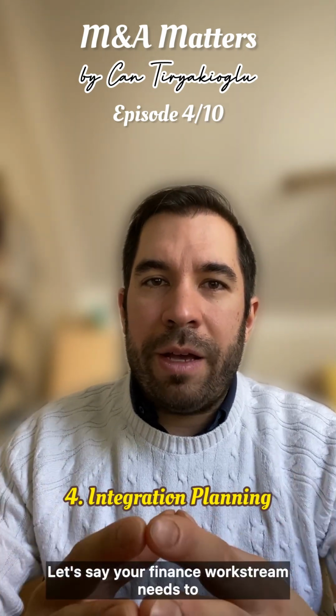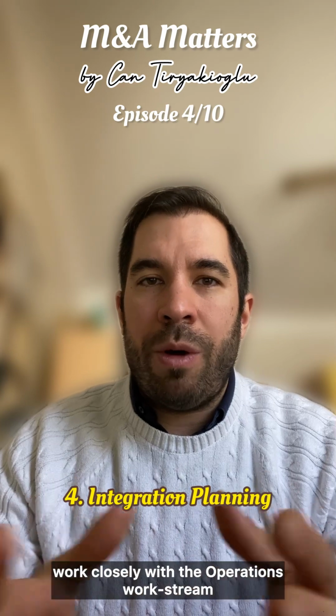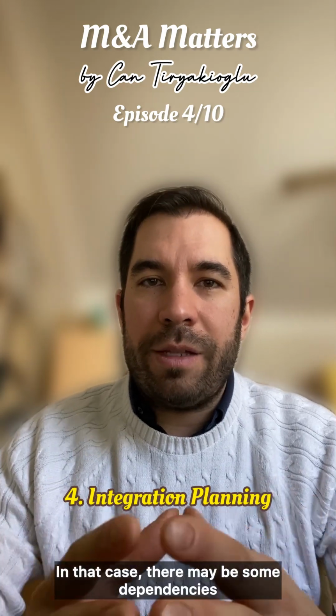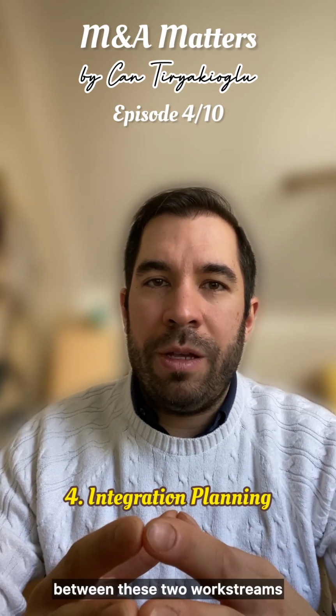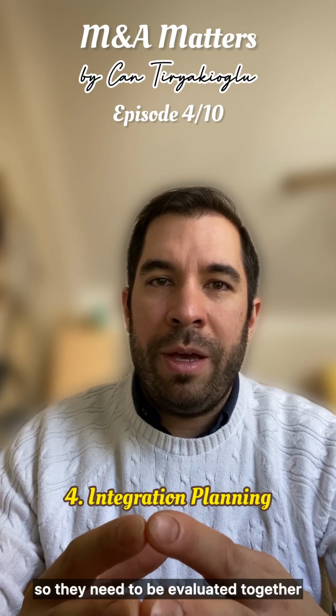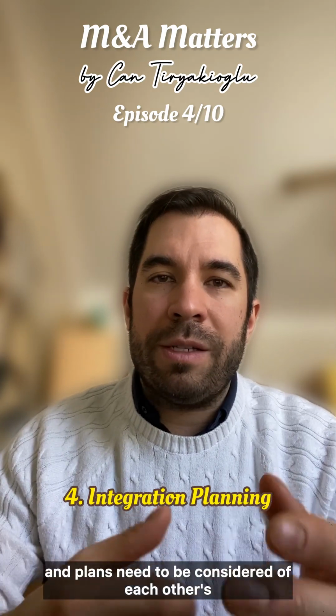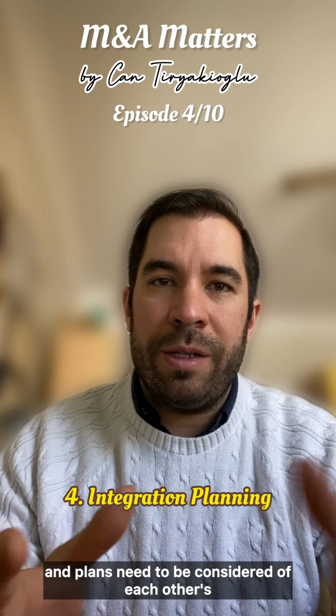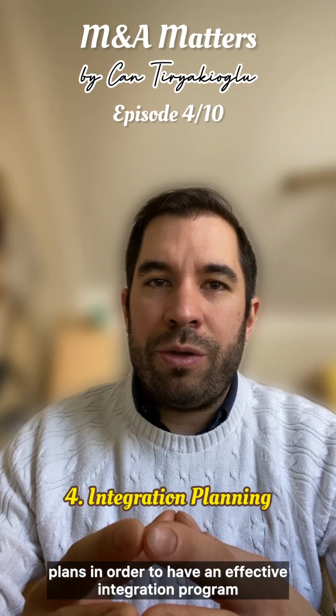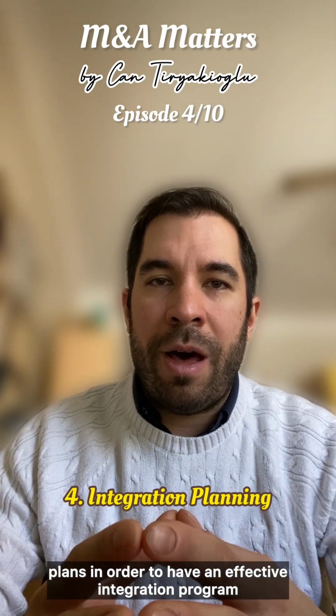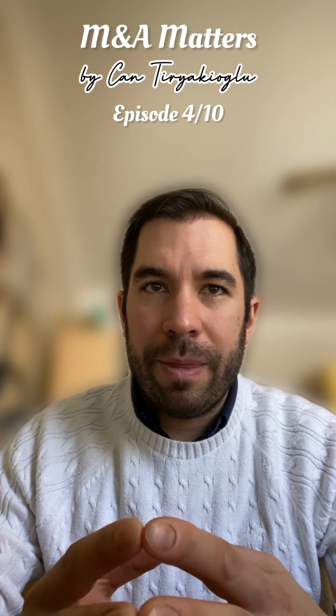Another important consideration here is the dependencies between various work streams. Let's say your finance work stream needs to work closely with the operations work stream. In that case, there may be some dependencies between these two work streams, so they need to be evaluated together and plans need to be considerate of each other's plans in order to have an effective integration program.